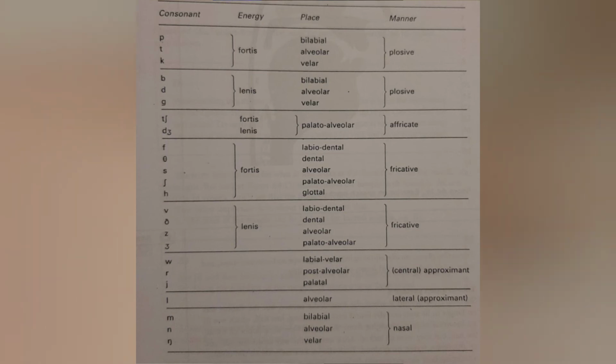Another group, the energy is fortis and lenis, the place is palato-alveolar, and the manner is affricate. The other group, the energy is fortis, the place is labiodental, dental, alveolar, palato-alveolar, and glottal, and the manner is fricative. The other group, the energy is lenis, the place is labiodental, dental, alveolar, palato-alveolar, and the manner is fricative.